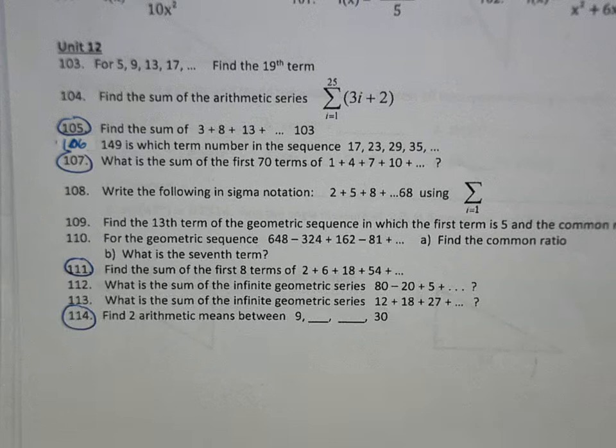Right now I'm still considering that I want you to know how to use the formulas, not necessarily do you know how to memorize formulas from 7, 8, 9, 10, 11, 12, and 13. So let's review real quick.